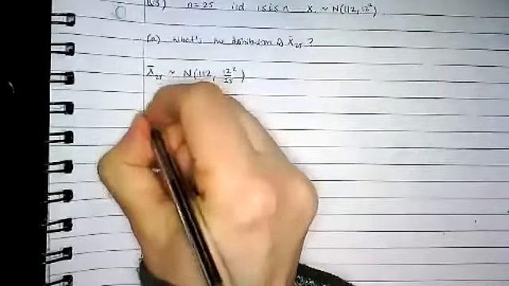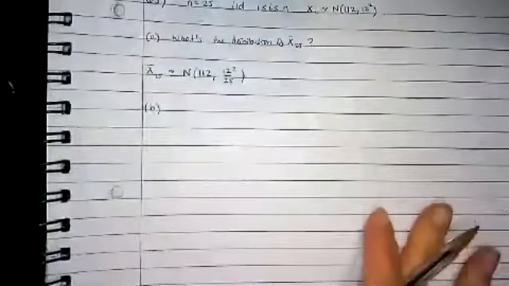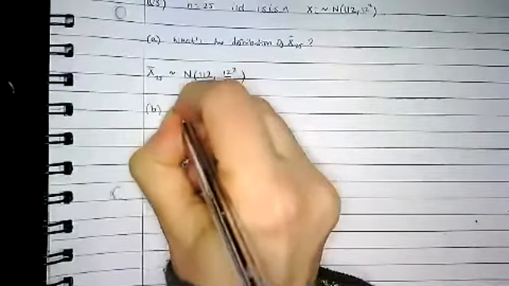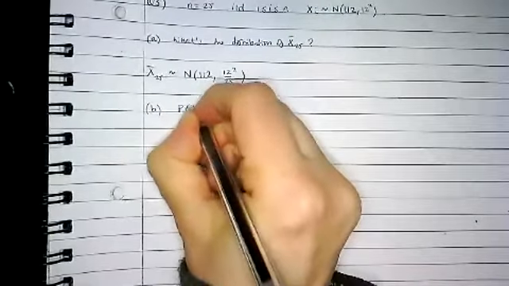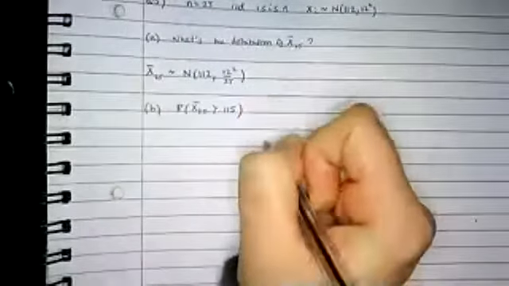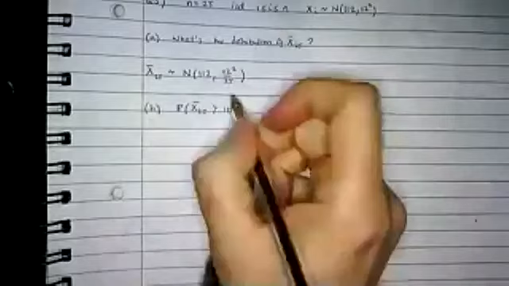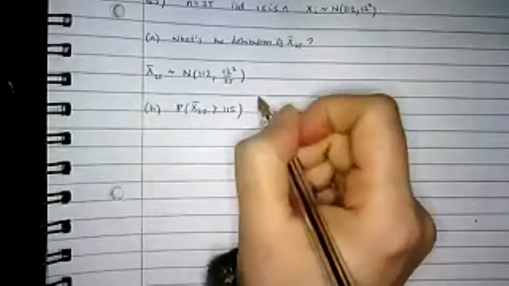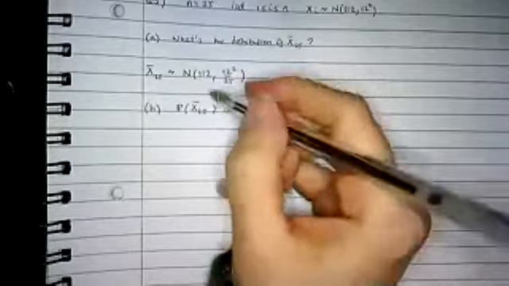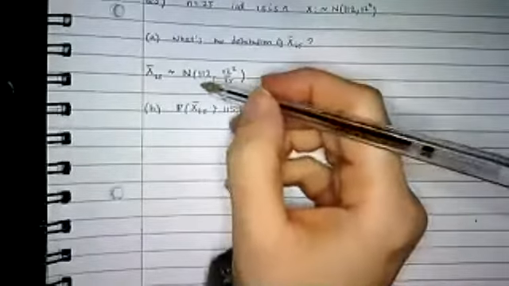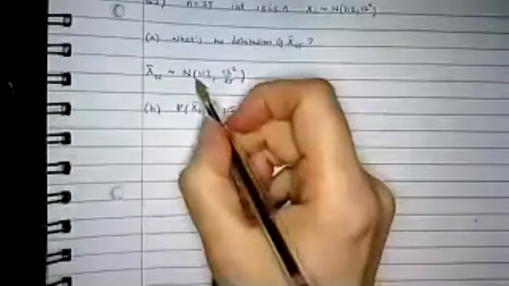Okay. So the next part, I was asked to find a probability, and this is handy for us to know how to approach this type of thing going forward. I was asked for what's the probability that x bar 25 is bigger than 115. Now my goal is to write this probability in terms of the normal distribution with parameters 0 and 1, so that I can look it up in the table. Now I know that I've got parameters here which are not 0 and 1.